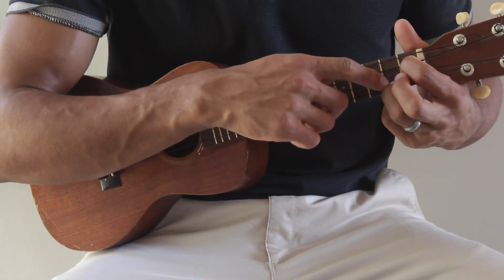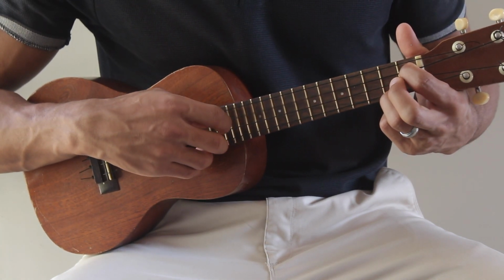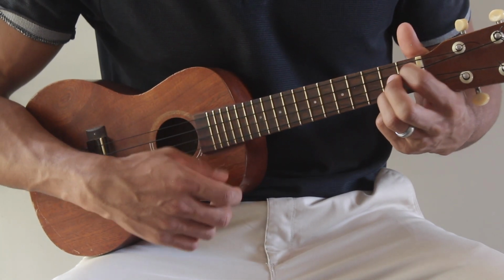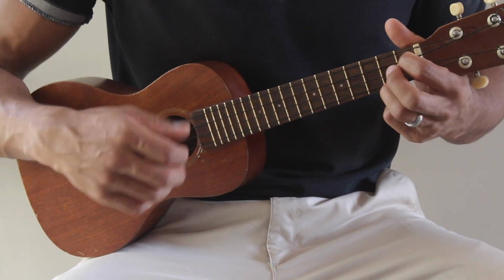I'll keep my ring finger where it was, and I'll take my index finger down to the 1st fret of the C. Alright, that's our A7. So let's ride with the family down the street.